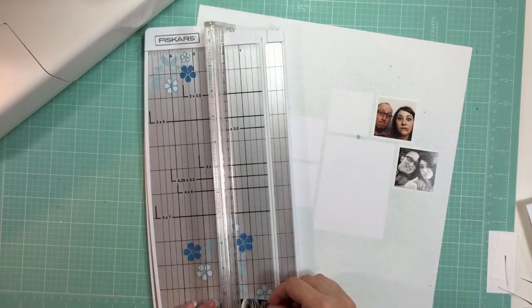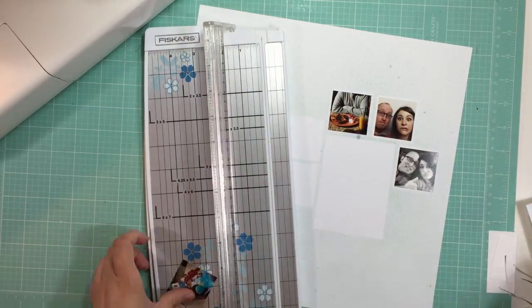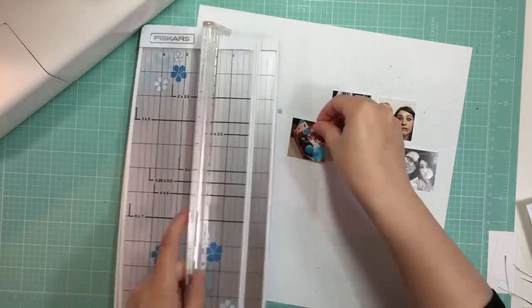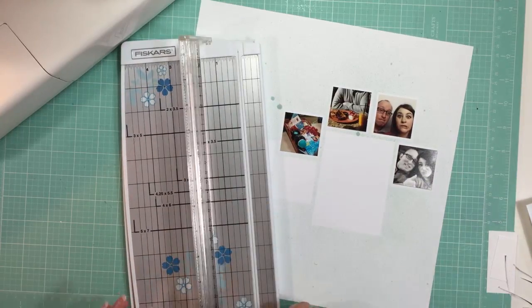Then I've got my sewing machine out. You can see it in the top left corner there. I'm going to stitch around each one of those squares and that rectangle with some black thread to give them some definition.